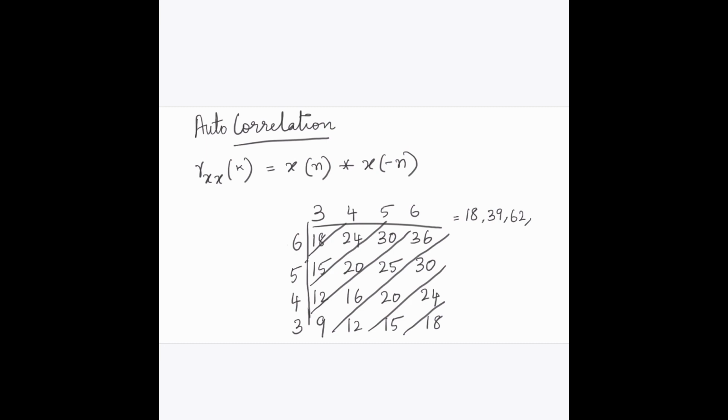Then 36 plus 25 plus 16 plus 9, 86. Then 20 plus 30, 50, 62, 39, 18. So this is the same as what has been obtained in Matlab. So it is verified theoretically also.